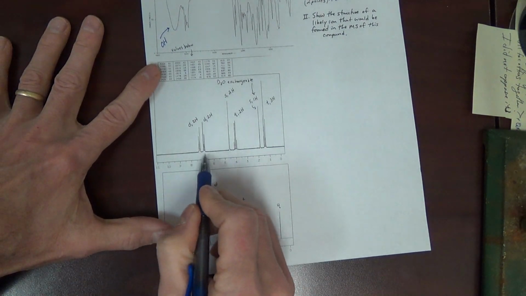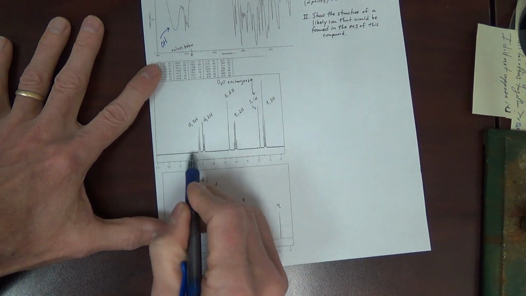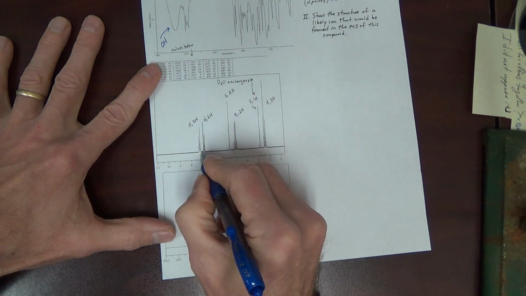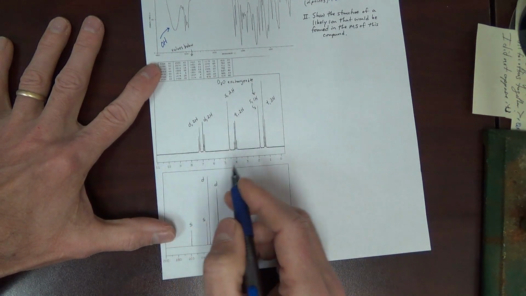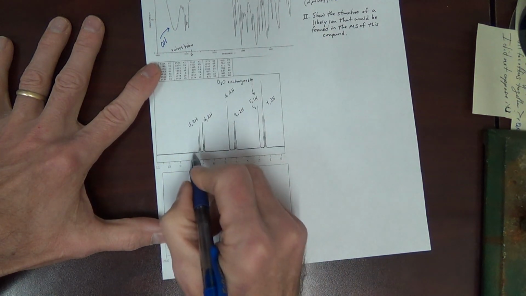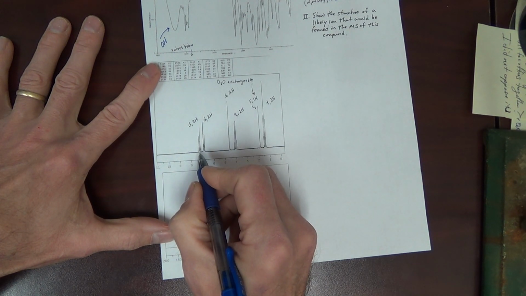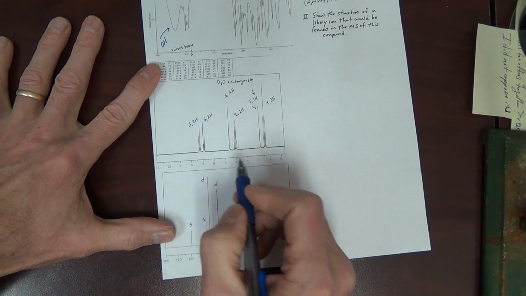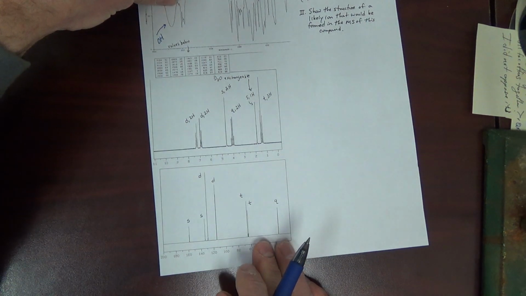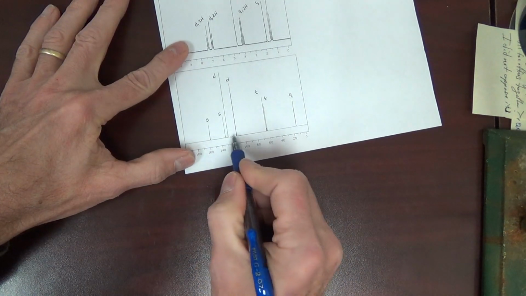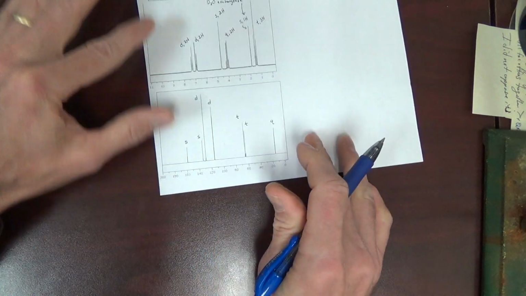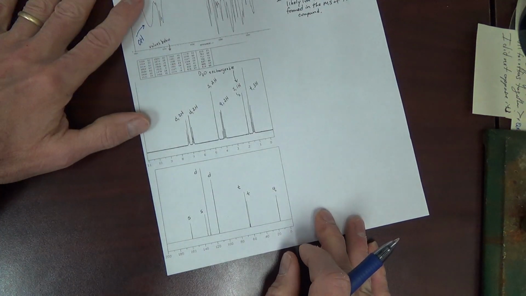I'm going to look here real quick though. I see aromatic protons. Looks like an aromatic ring. The most common aromatic ring is a benzene ring. We also have signals for aromatic carbons in the carbon NMR. This looks like it contains a benzene ring.